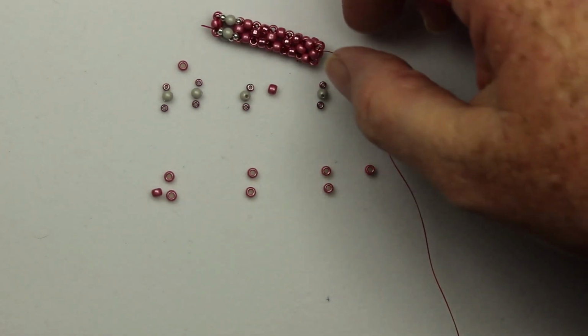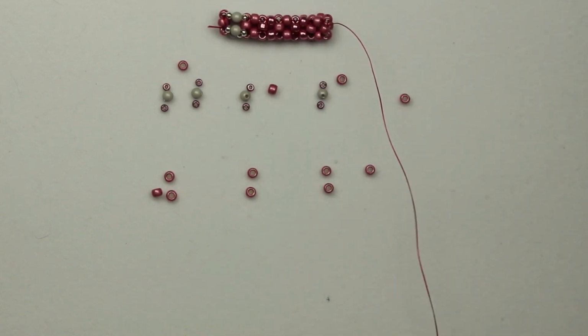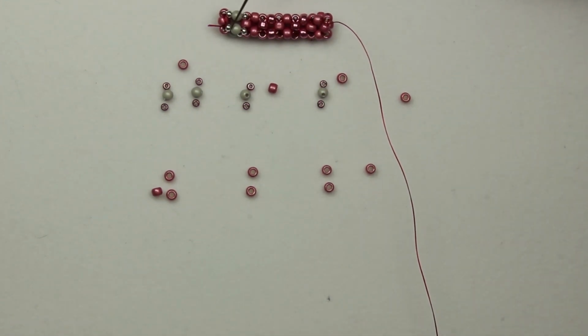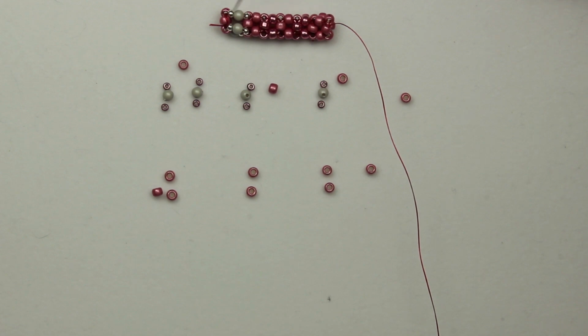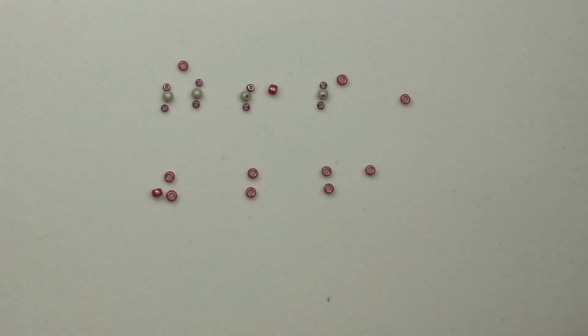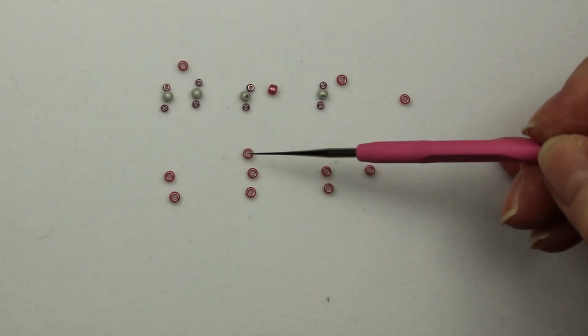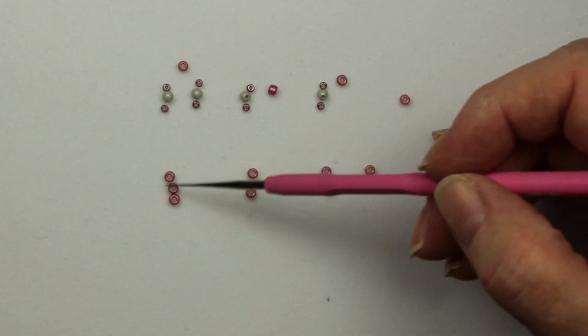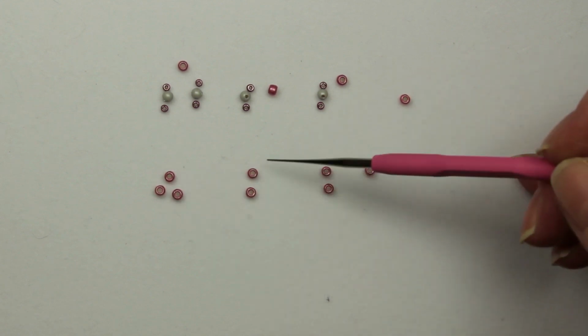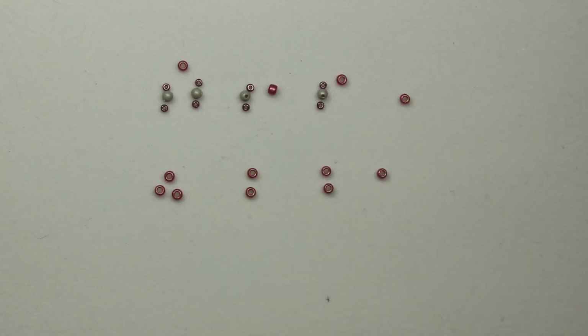Hopefully you watched the first video, which is how to do Cubic Right Angle Weave. And we're going to do it so that now we make a variation in the stitch, okay? So the first thing, if you remember the last video, I told you to lay out your beads 3, 2, 2, 1, and that's what you would pick up for the row, doing the whole row.